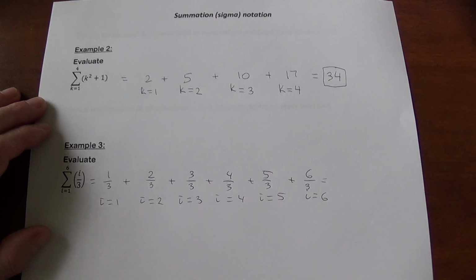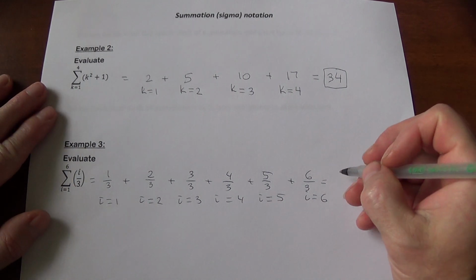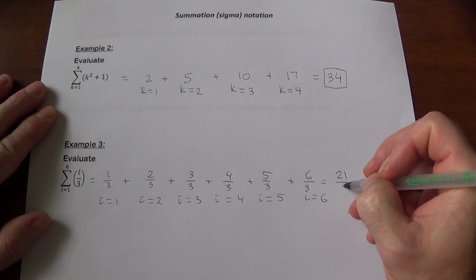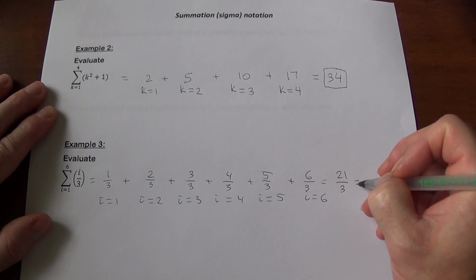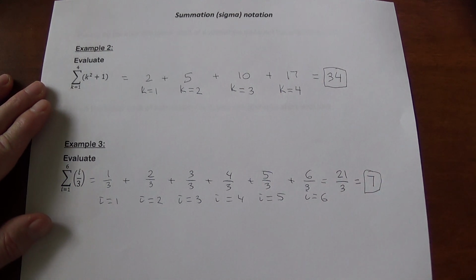Right? I know some of these fractions can be simplified, but I am not going to do it on purpose because it's going to make things easier to add when we have it in this form, right? So 1 plus 2 plus 3 plus 4 plus 5 plus 6, basically what we're adding, all over 3. And that is going to give us 21 over 3. And that can be simplified, and the simplified answer here is going to be 7.